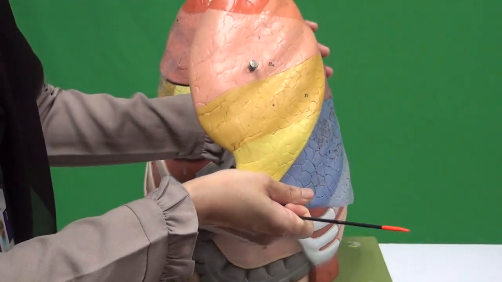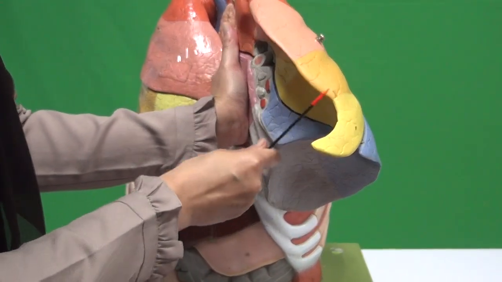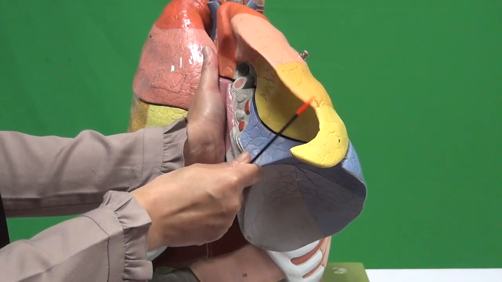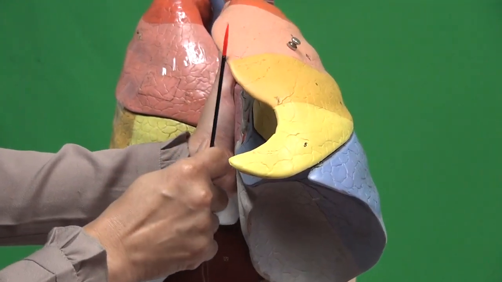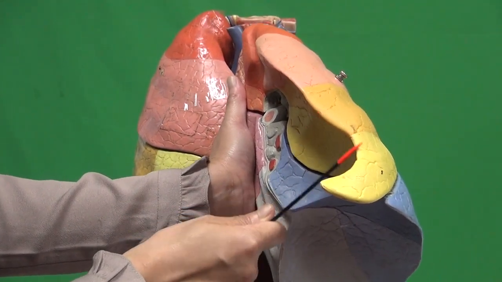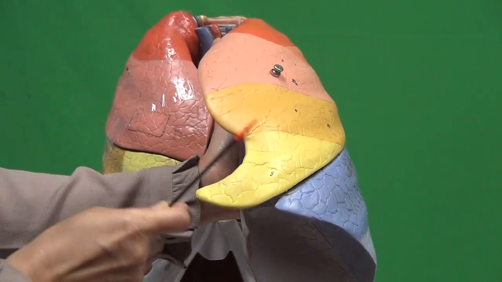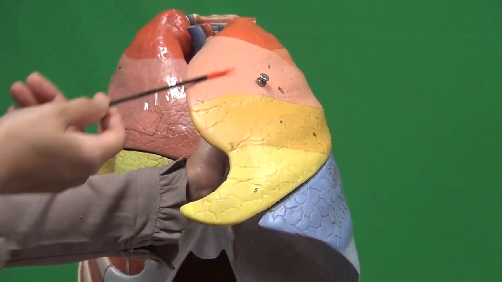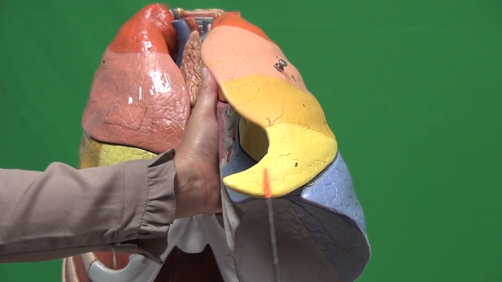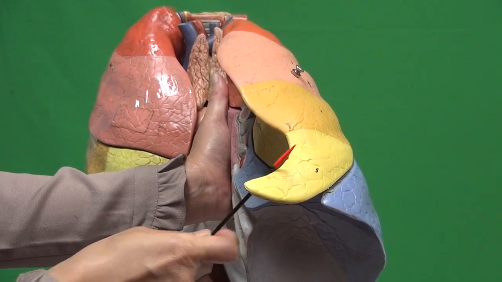And this lung, you can see that it has a, here, can you see this? Okay, this is an indentation at the anterior border of the lung, and this indentation is the cardiac notch, and you can see that the cardiac notch is in the superior lobe of this lung. And can you see this? Okay, this is a lingula. This is the lingula projection inferior to the cardiac notch.